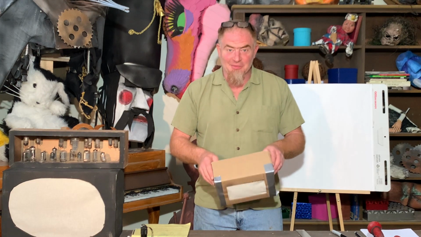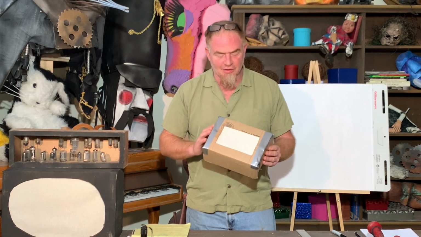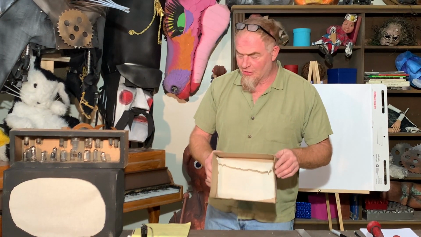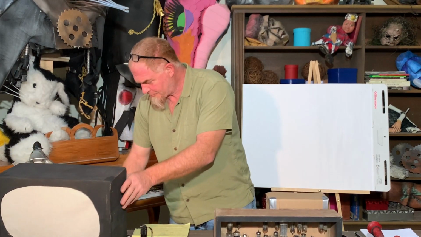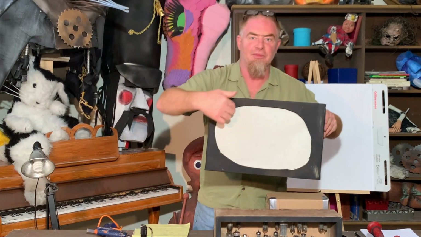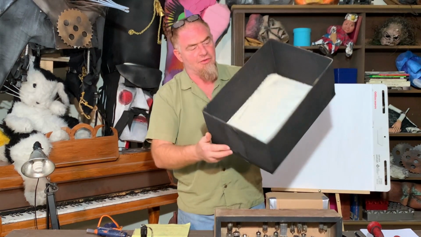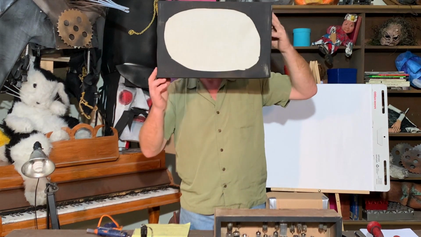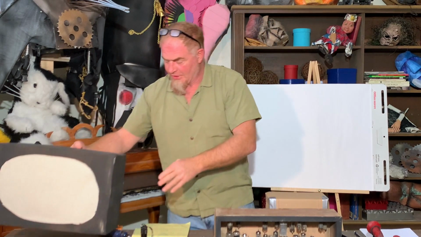So in the last episode, we created our little shadow theater box. Now I've taken this a little bit further. I've made mine a little bigger, and I reshaped the screen on the front. So I just cut out a hole and cut the muslin. You can see through that pretty well with the light source.